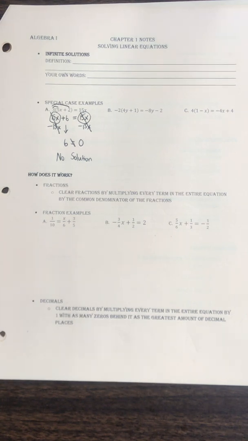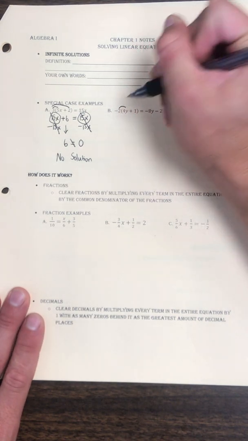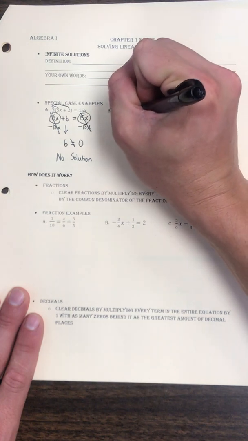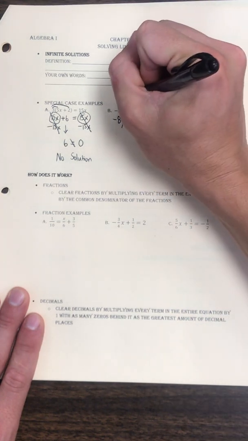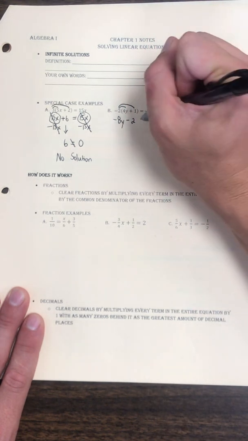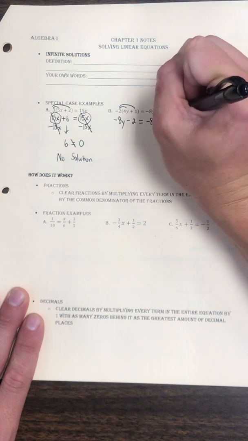All right, let's move on to example B. We're going to start as we did before. We see parentheses on the left side: negative 2 times (4y + 1), all in parentheses. So I need to clear those. I'm going to do that through distribution. Negative 2 times 4y is negative 8y. And then negative 2 times positive 1 is negative 2. So we have negative 8y minus 2 equals negative 8y.